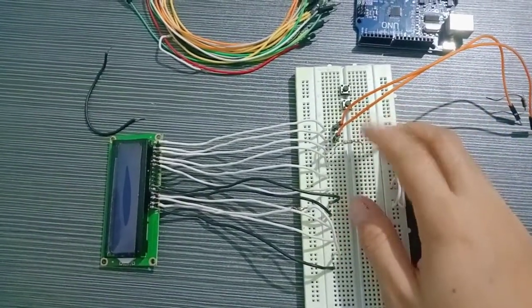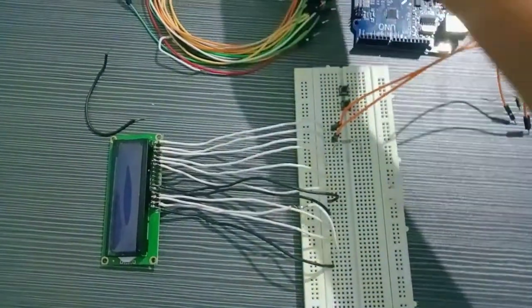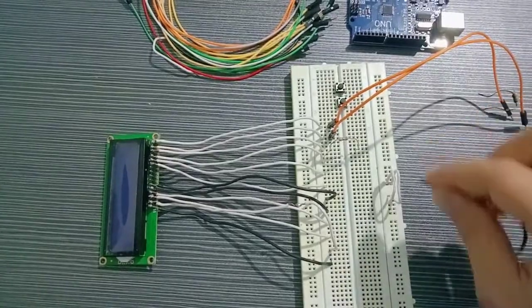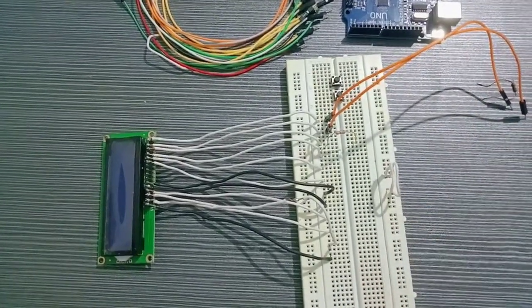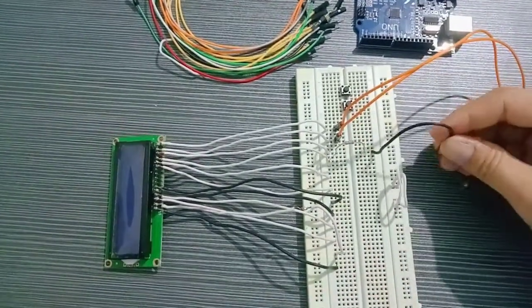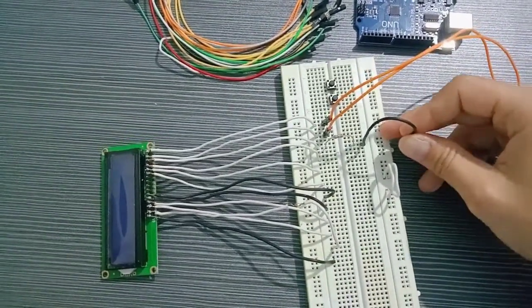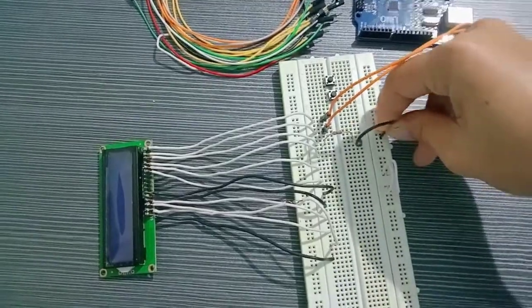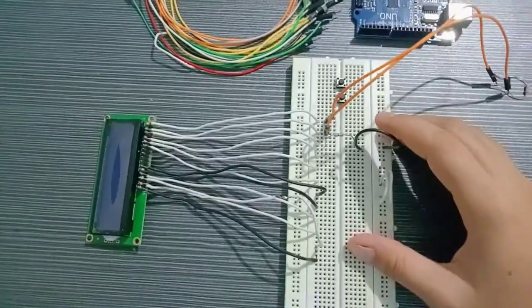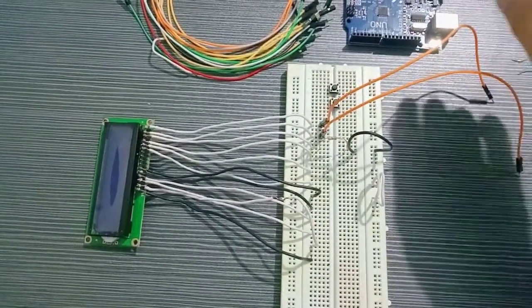So our resistor is connected to the ground, right? So we're gonna put the connection here, jumper to the negative or ground. So make sure you mount your components very well.